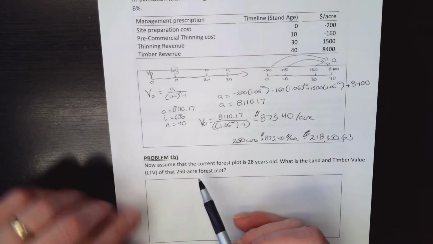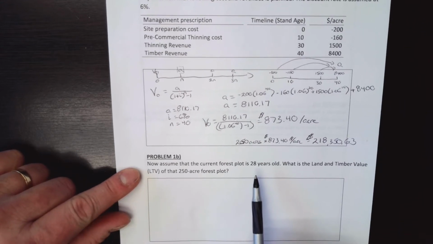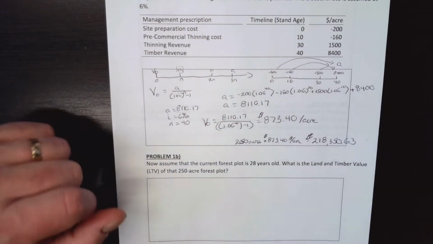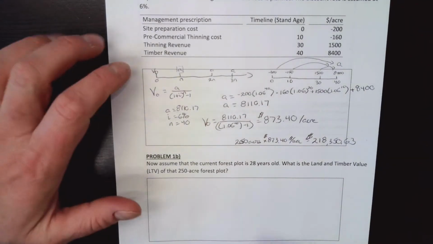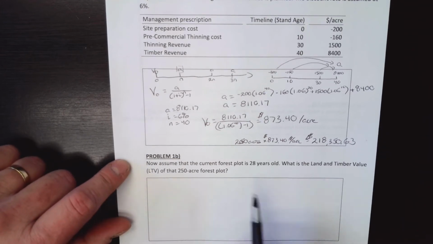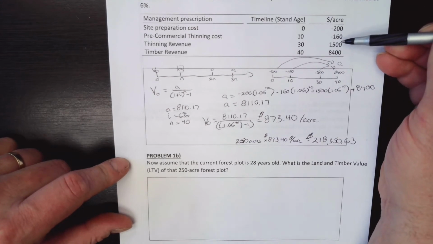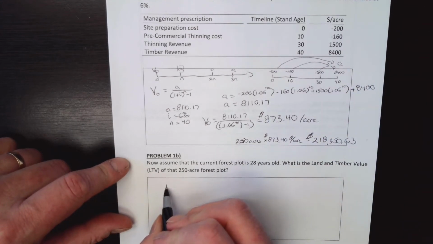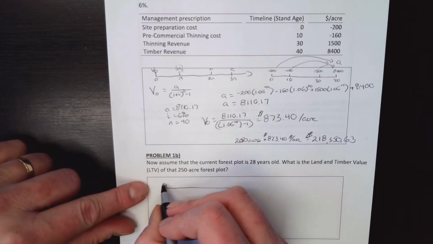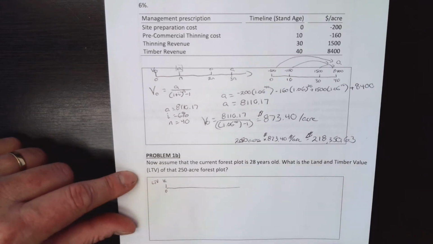So now we have part B, where we need to assume that the forest plot is 28 years old. We hardly ever have forest plots that are an acre of dirt when we're looking at them. We typically have trees out there or some sort of initial condition. In this case, they're 28 years old. So I need to think about where I am on this timeline at 28 years, and that becomes my timeline, because I'm going to get the land and timber value. So my V0, or my LTV, right now at year 0.